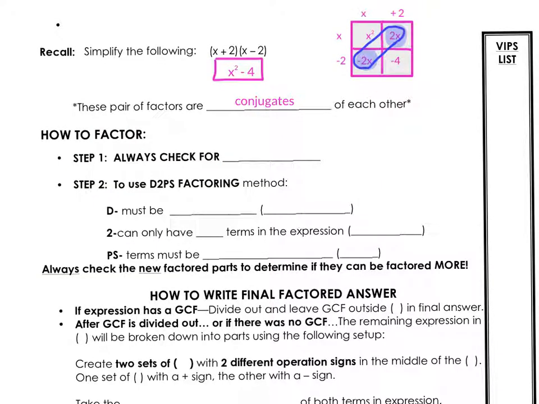So how do we factor? Step 1 is to always check for a GCF. Then the next step will be to find out if we have a difference of two perfect squares, D2PS factoring. D means that we must have subtraction, and that is where the word difference comes from. So it must be subtraction. 2 means that we can only have two terms in the expression, so we're looking for a binomial. And the PS means that the terms must be perfect squares, which is why you see the VIPS list to the right-hand side. We'll need to check to see if we have a perfect square.